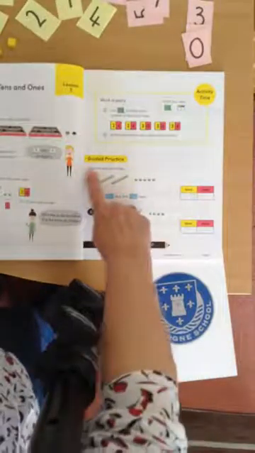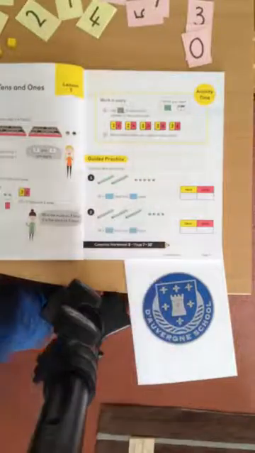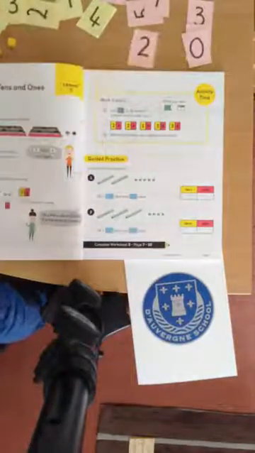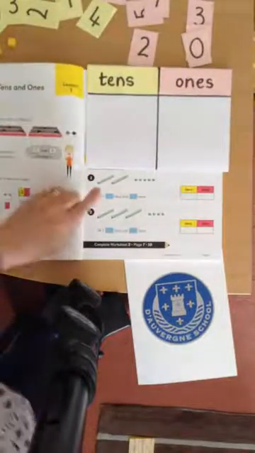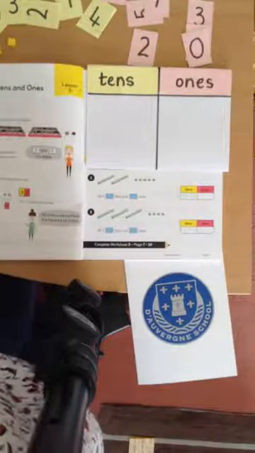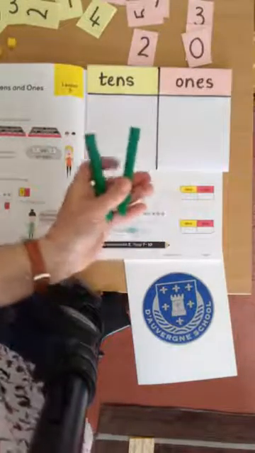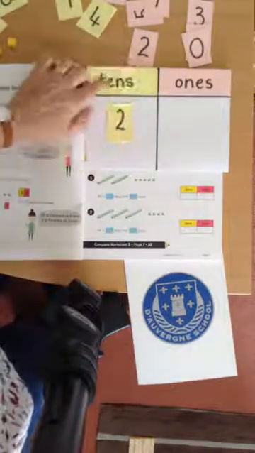There's a little challenge. Let's have a look at the guided practice. It says count in 10s and 1s. So I'm going to get my place value chart ready, and I'm going to put the numbers into my place value chart. We've got 2 lots of 10, so I need a 2 for my 10s.